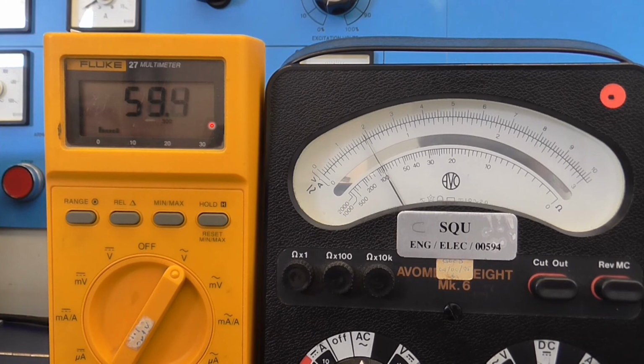Now let's go to 60. We said 60.4, 19 milliamp. Now let's say 63. Of course, you can calculate the knee point and figure out where to search for it.